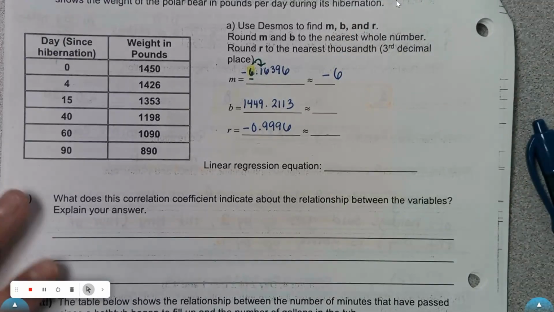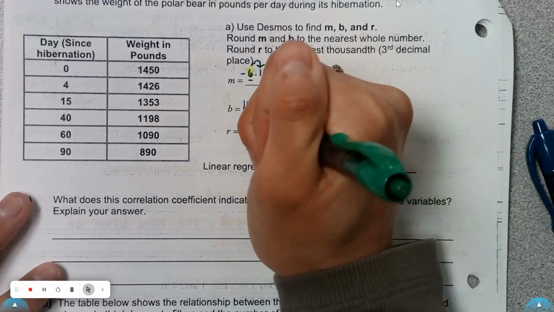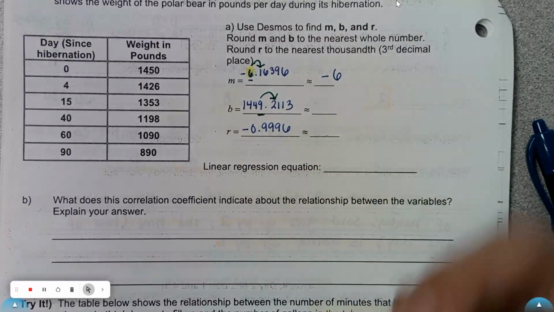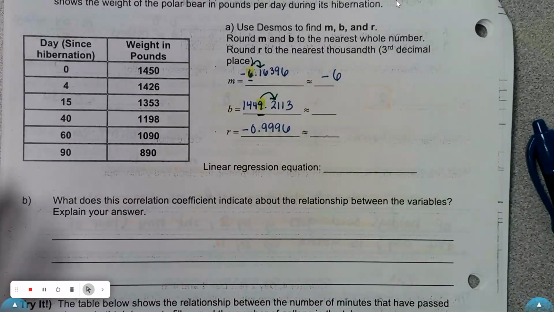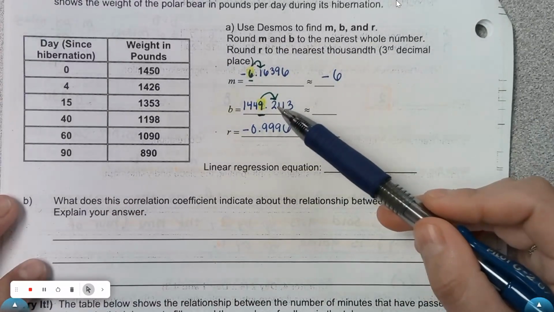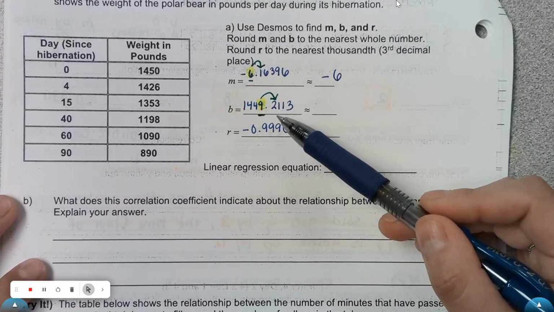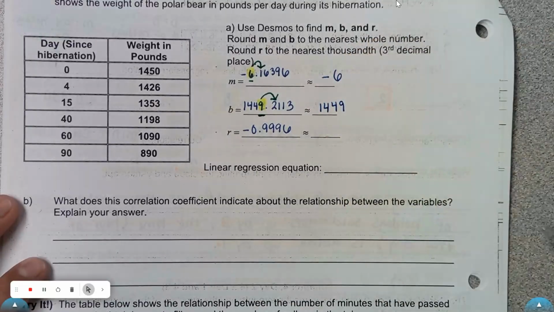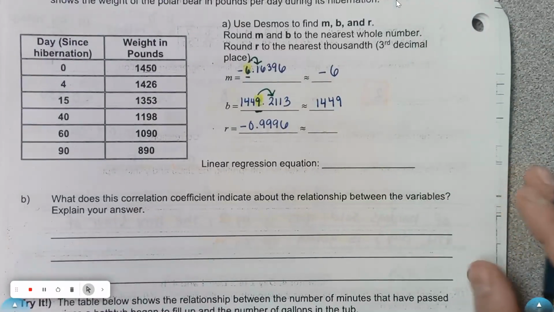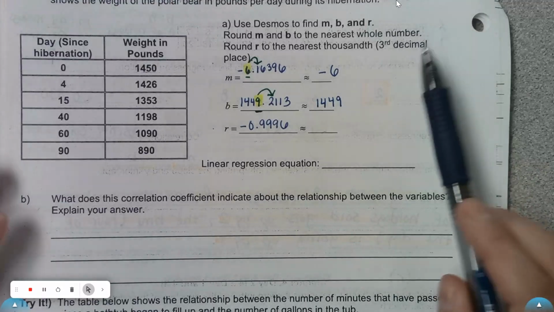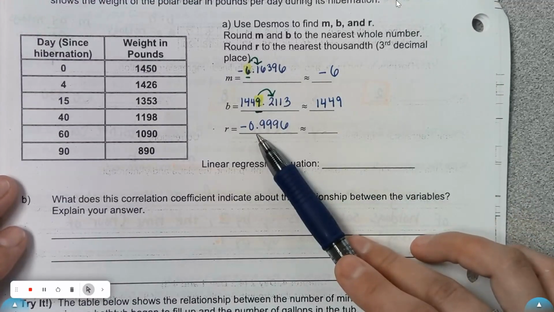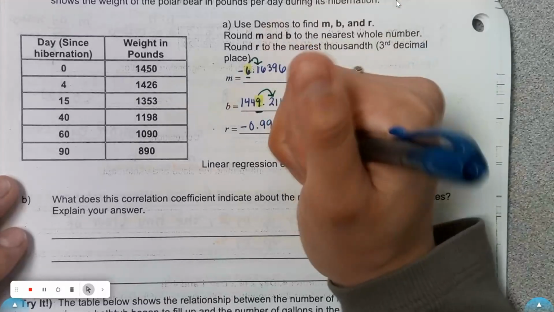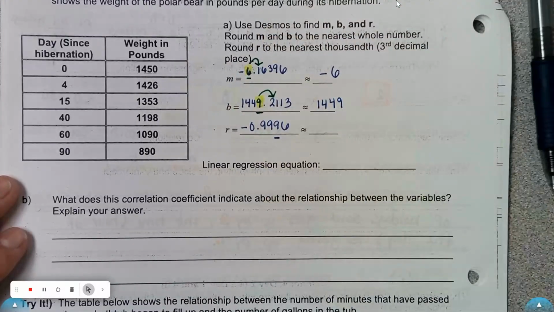I'm going to do the same thing for B. Underline the number before the decimal and draw an arrow to the number afterwards. I'm looking at the 2. The 2 is 0 through 4. So because the 2 is 0 through 4, the 9 will stay the same. So this stays as 1449. And then my R is to the thousandths place, or 3 decimal places. So I look at my decimal and I count 3 numbers afterwards. 1, 2, 3. I'm going to draw a line underneath and an arrow.